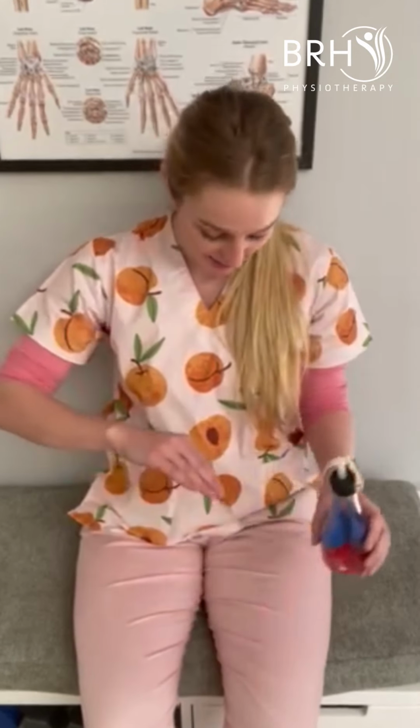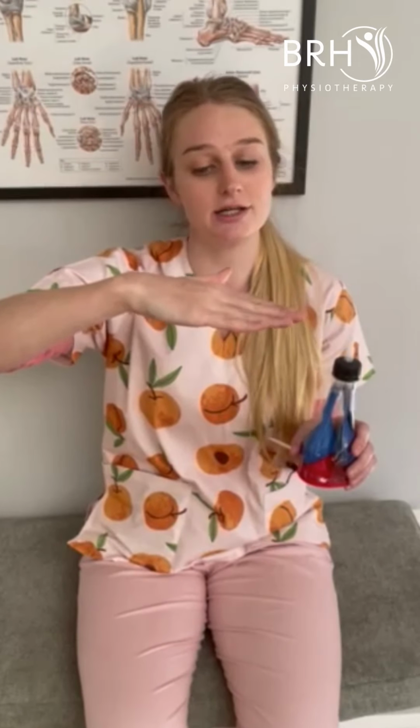So for those of you who don't know, the diaphragm is a dome-shaped muscle. It sits just below our lungs and it's inside our ribs, so it makes a little dome like this. And what it does is as it contracts, it actually flattens out, and then as it relaxes, it curls back into its little dome shape.